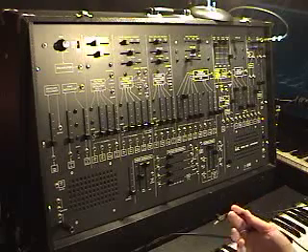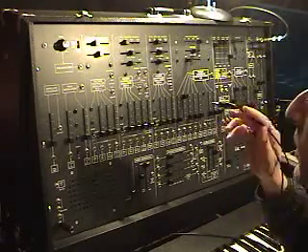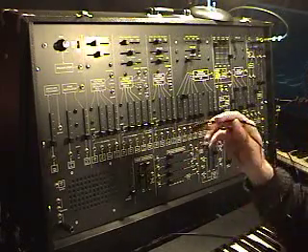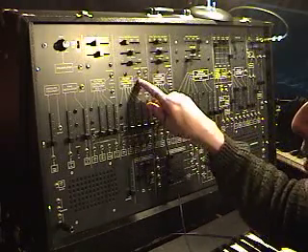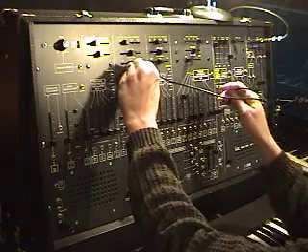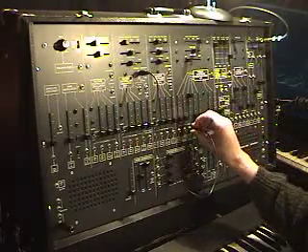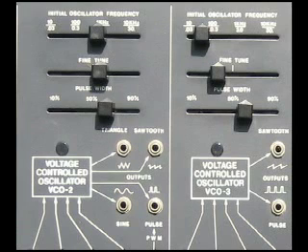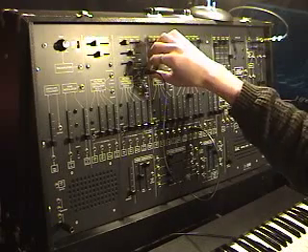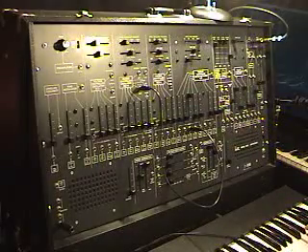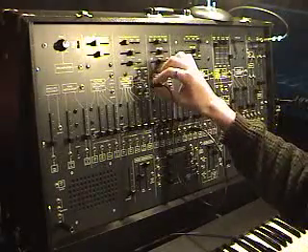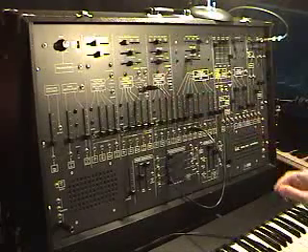Looking at oscillator 2, it's the best oscillator on the ARP 2600, and here's why: because it has the most outputs. Let's listen to them as I talk about them. It has a triangle output. It has a saw output. It has a sine wave output. And it has a square, pulse, etc. wave output.